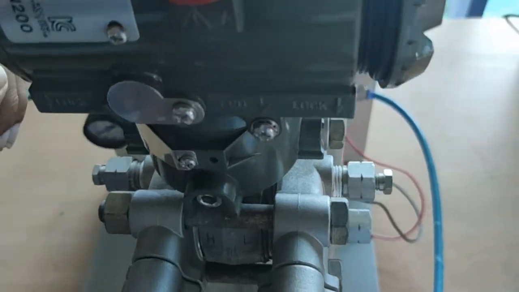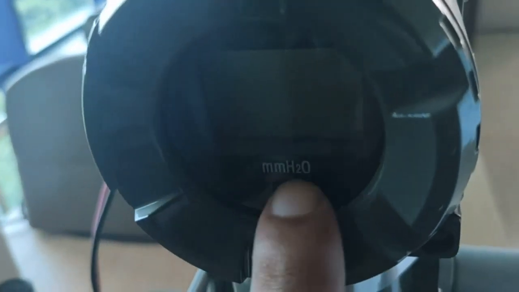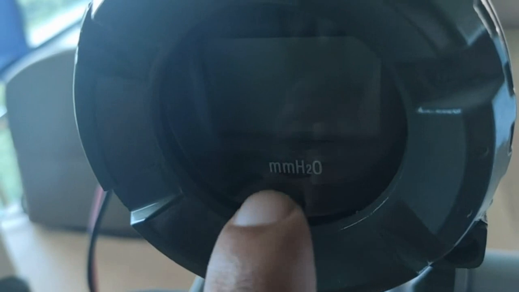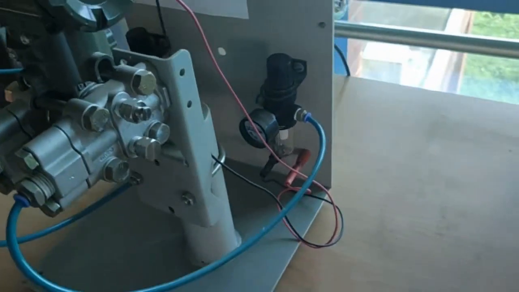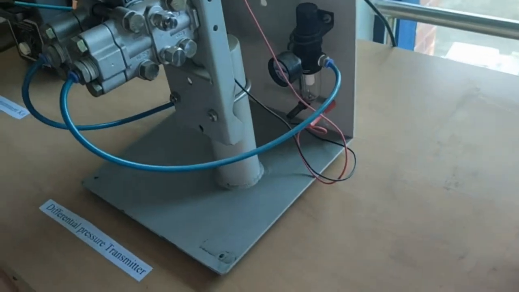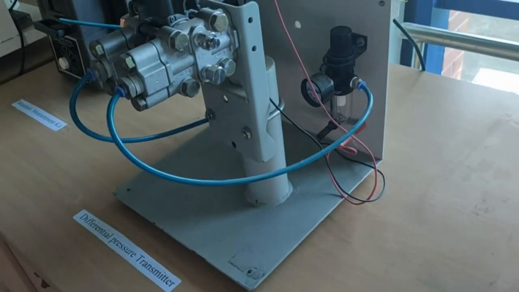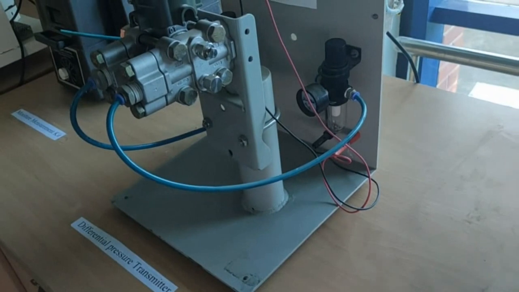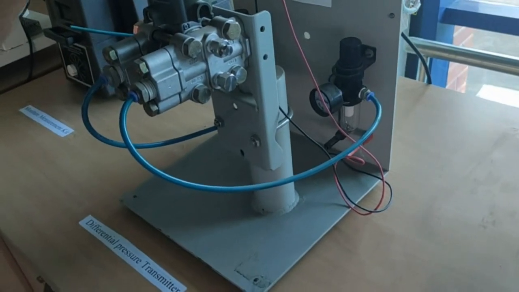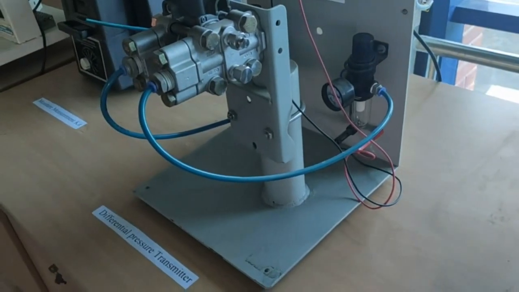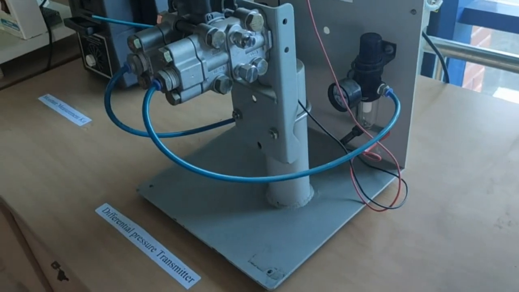So basically the pressure difference will show you the reading here in the pressure unit, and the signal we will take from this in terms of 4 to 20 milliampere. It will be further used for controlling purposes in the control system or the panel. It will require an electrical signal, that's why a 4 to 20 milliampere electrical signal is used. So it will be linear.